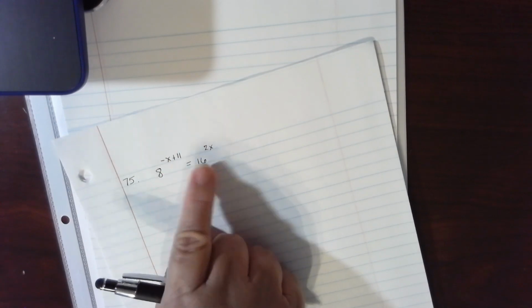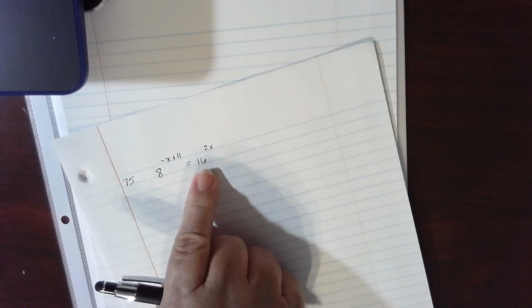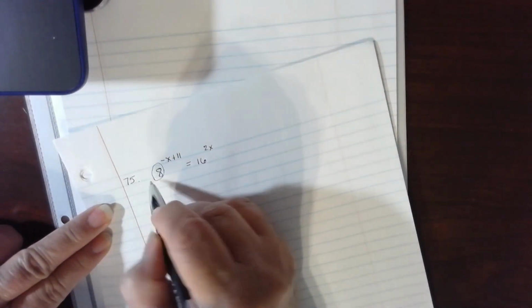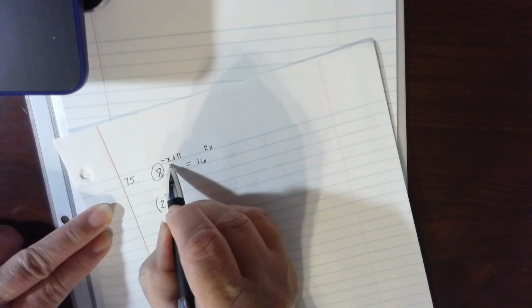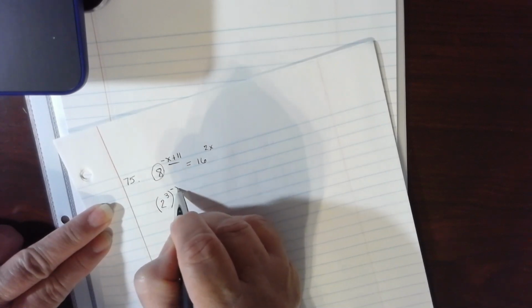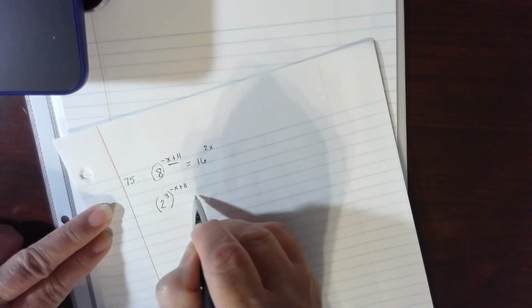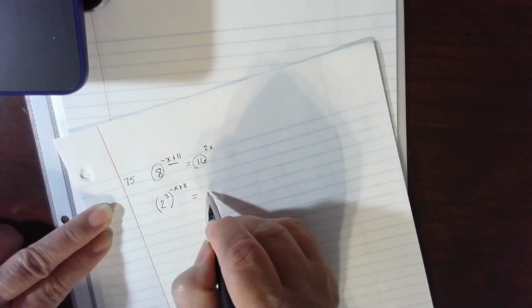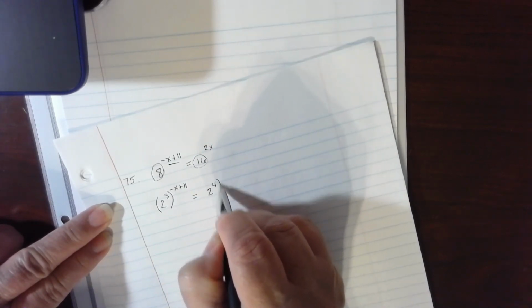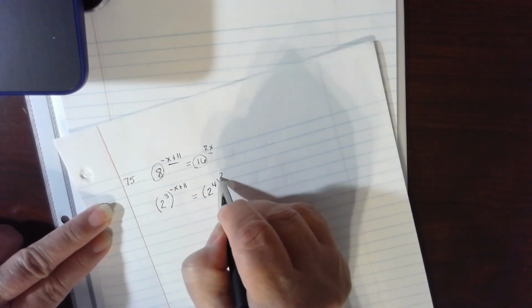So we have to find a common power, which is 2. So I'm going to change this 8 to 2 to the third and keep the exponent like it was. I'm going to change this 16 to 2 to the fourth and keep its exponent.